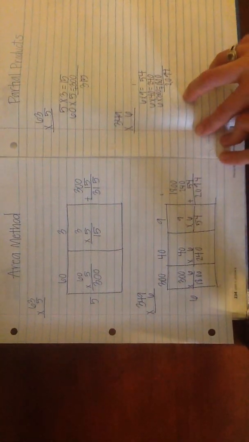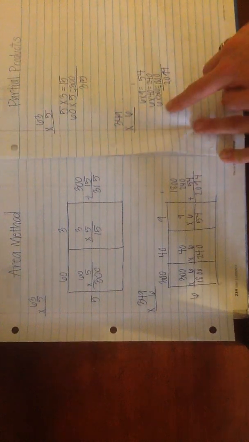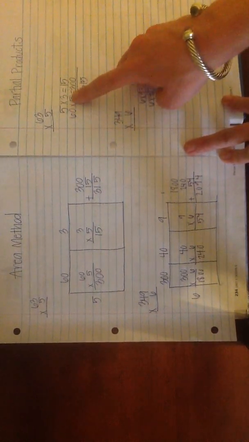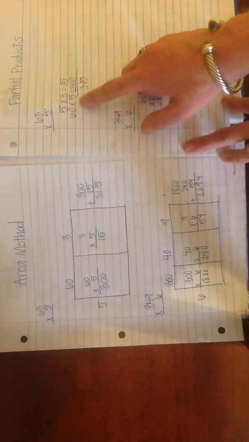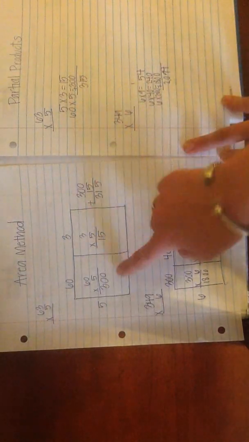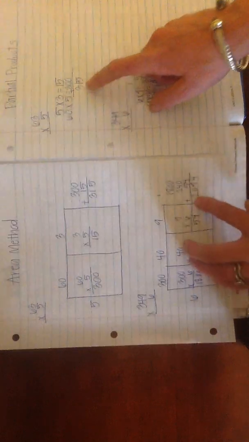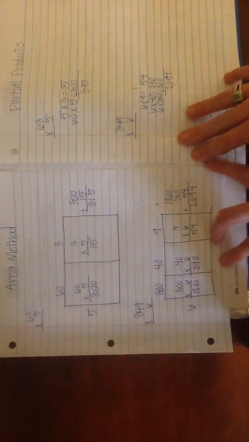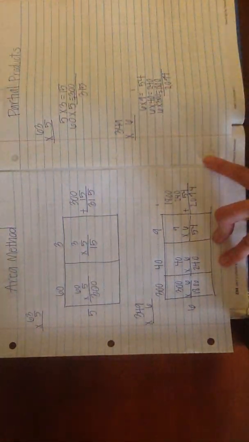Sorry for the video quality, we're working on it. So here you can see 5 times 3 is 15, same thing I did here, and then 60 times 5 is 300, same thing I got there, and I add it up. Once again, I did 349 times 6 and used partial products with this as well. You can see I get the exact same answer. It's just a different method.